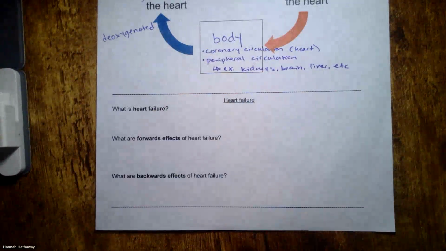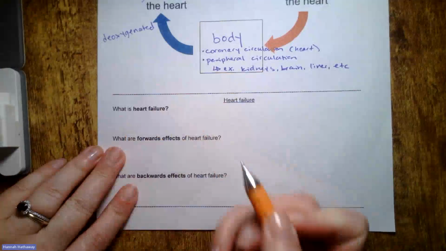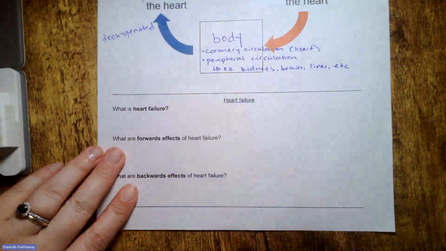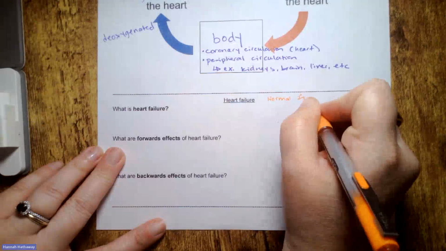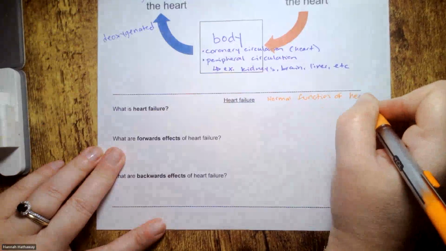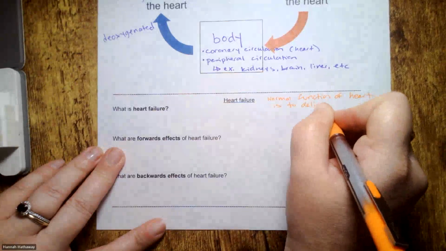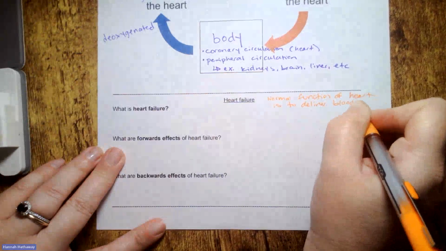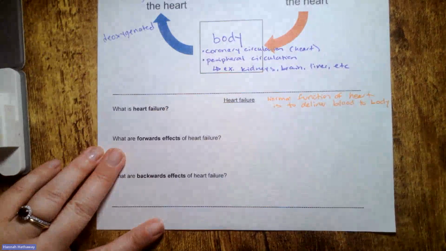Okay, so what is heart failure? To think about this, we want to think, what is the normal function of the heart? So I'm just going to write this over here. The normal function of the heart is to deliver blood to the body. So in heart failure, what do you think is happening?